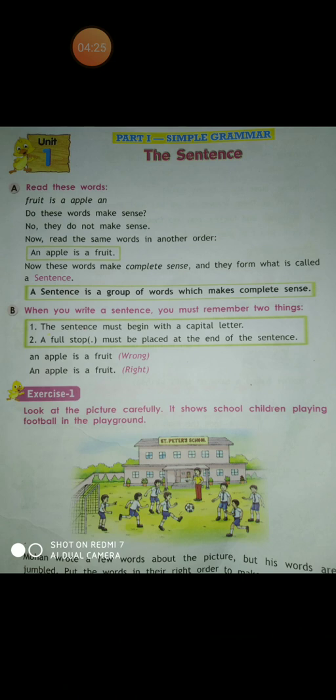Now students, when you write a sentence, you must remember two things. There are two things which you have to remember very carefully. Number one, the sentence must begin with a capital letter. Any sentence, any group of words you make should begin with a capital letter, as in the first letter of the sentence should be capital. Say for example, I have a red cap. Which cap do you have? I have a red cap. What is the first word over here? It's I. So I should be capital over here.